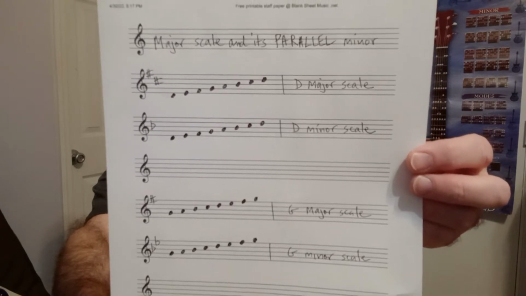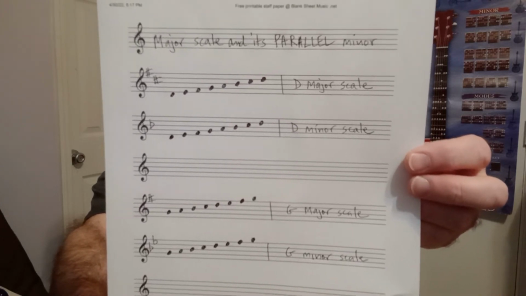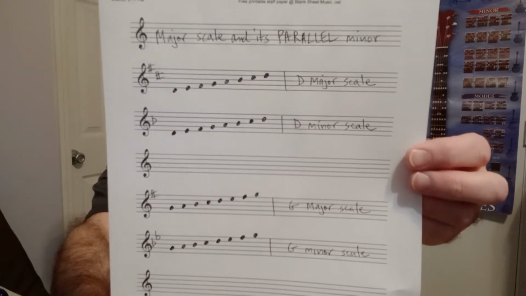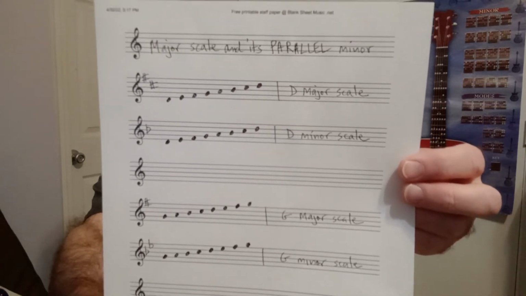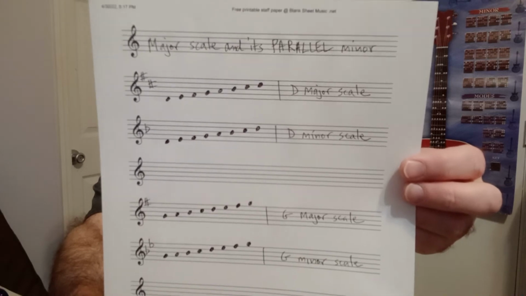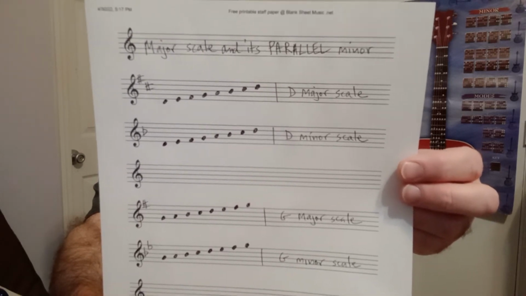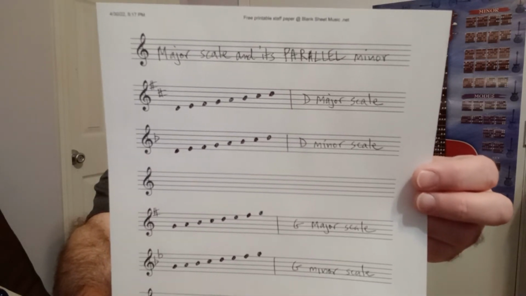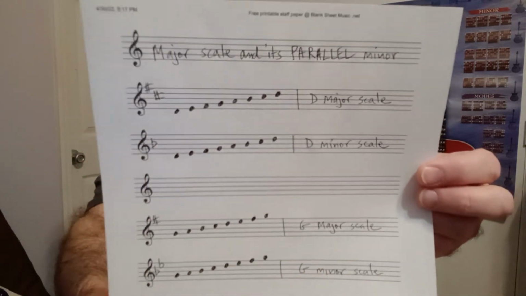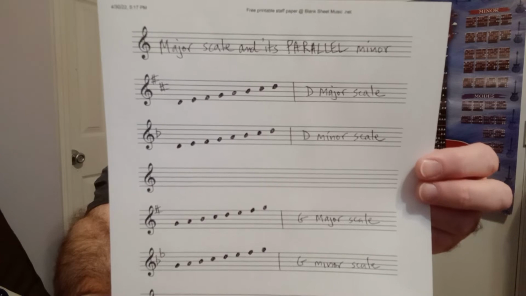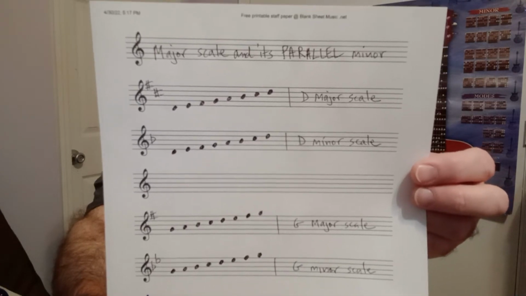Now you might notice, although the major scale and its parallel minor start on the same note, they do have different notes in the scale because the key signatures are different. If you look carefully at the key signatures, you'll see that they're applying different sharps and different flats. So they do not share the same notes, they simply share the same starting note.